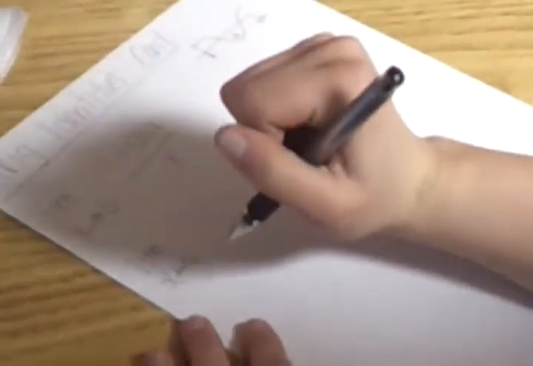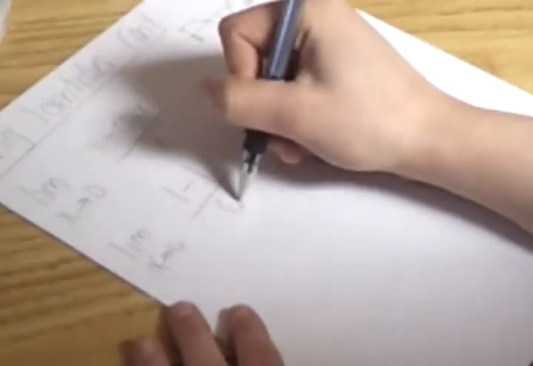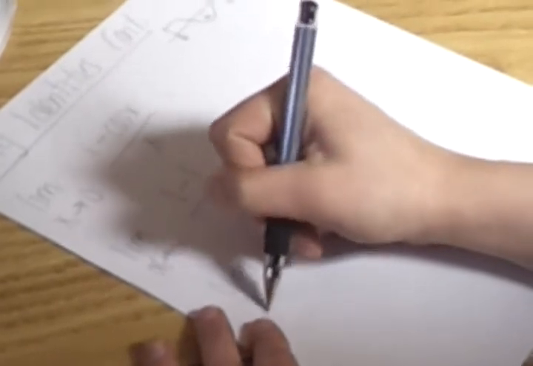So 1 minus 1, and plug where the x is, 0. So the limit as x approaches 0 would equal 0 over 0, which equals 0.